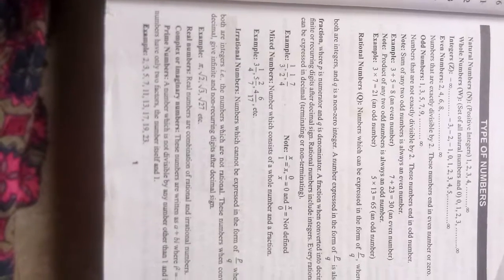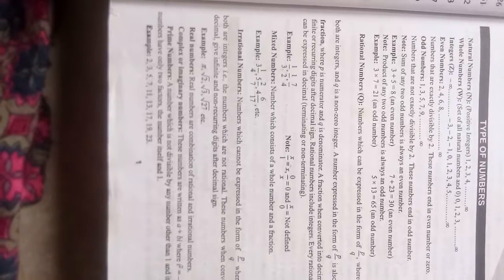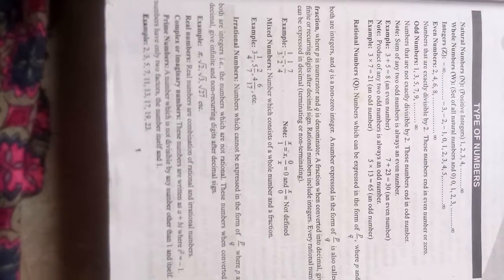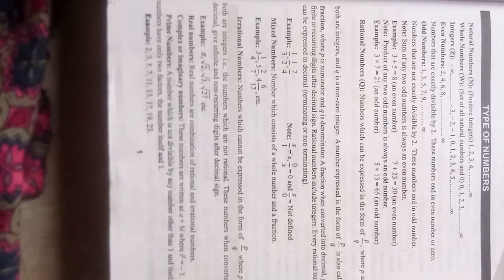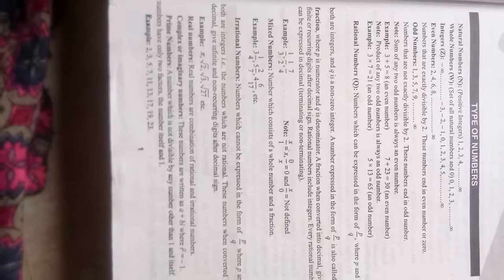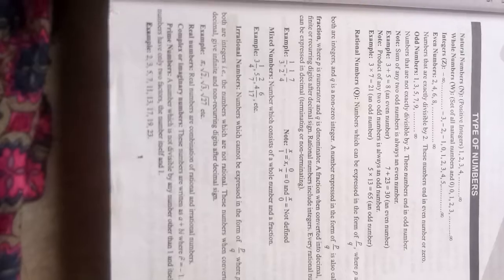And if I take 4 as a number, I can write 4 as 1 times 4 and 2 times 2. So how many factors am I getting here? 1, 2 and 4. Here I am getting 3 factors. When we get more than 2 factors, we call those numbers composite numbers.